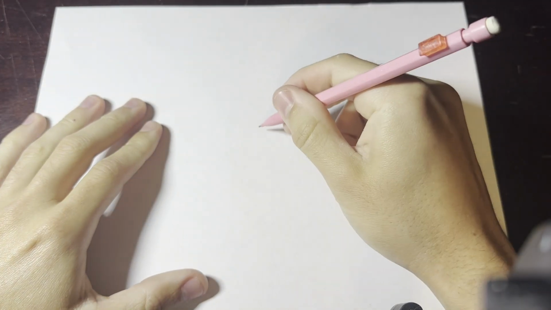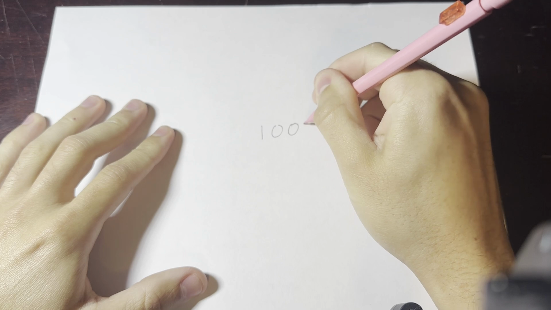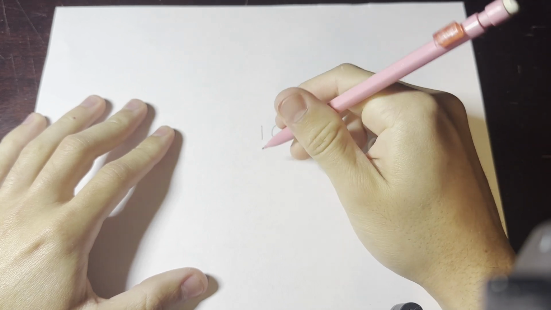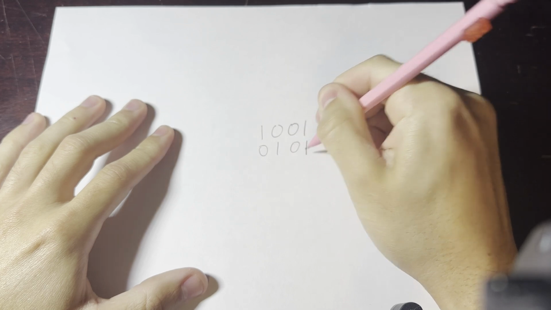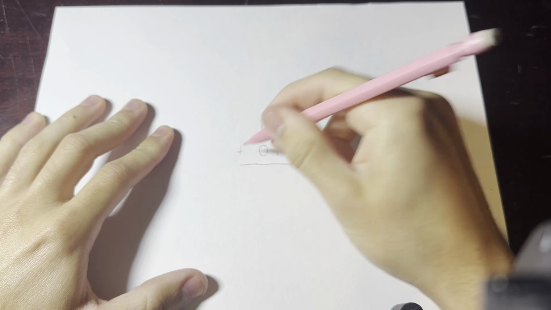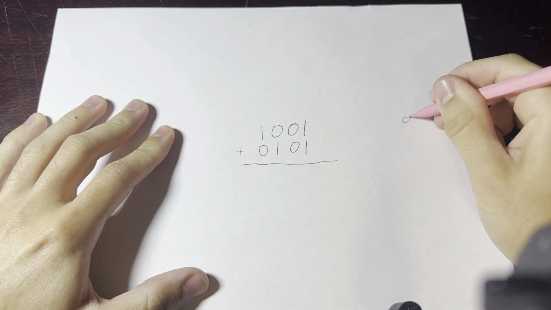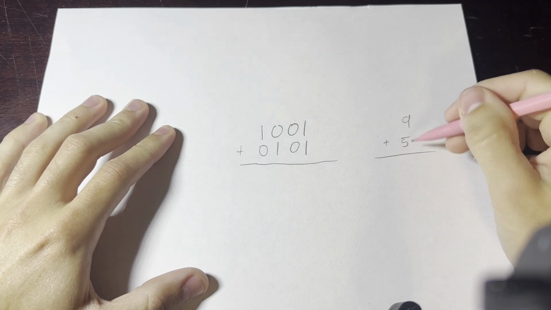Okay, so let's look at how addition works with binary numbers. Let's say we're adding the number 9 plus the number 5. So we do this in the decimal system.